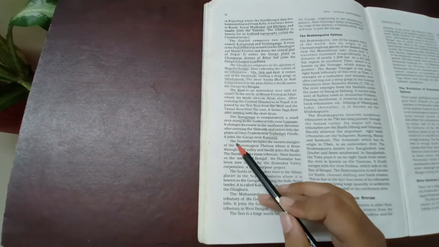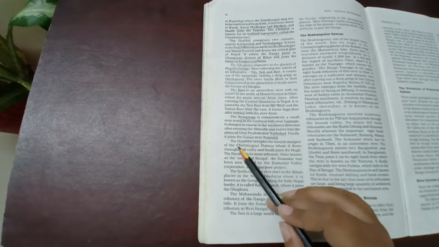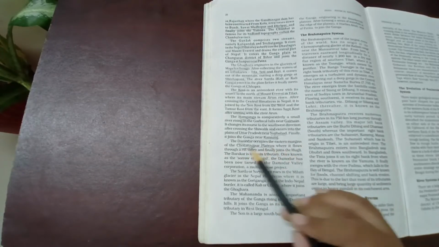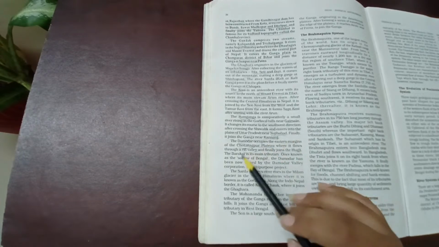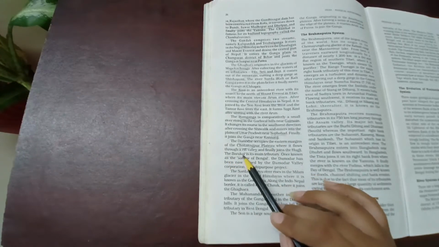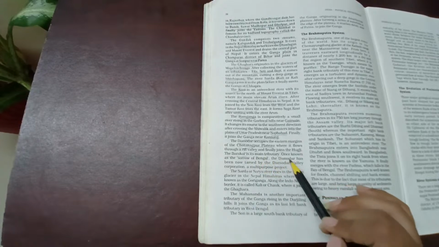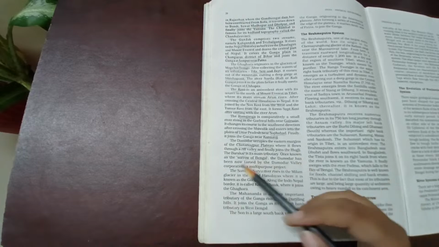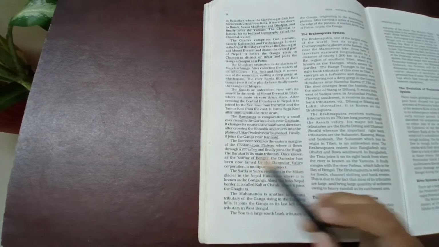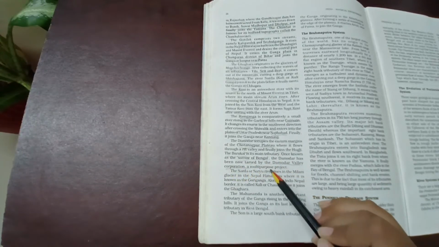The Damodar occupies the eastern margins of the Chota Nagpur Plateau, where it flows through a rift valley and finally joins the Hooghly. The Barakar is its main tributary, once known as the Sorrow of Bengal. The Damodar has now been tamed by the Damodar Valley Corporation, a multi-purpose project.